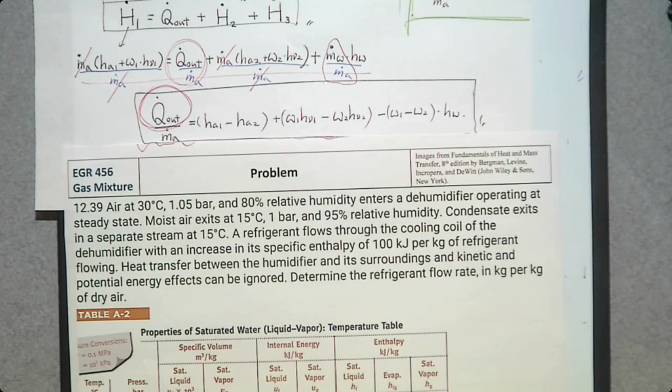And this one, this is the specific enthalpy of the water removed from this dehumidifier. Since the pressure is not that high, then how can you determine the specific enthalpy of liquid water? It can be either compressed liquid or saturated liquid, and there is no difference in the properties of compressed liquid and saturated liquid when pressure is not that high.